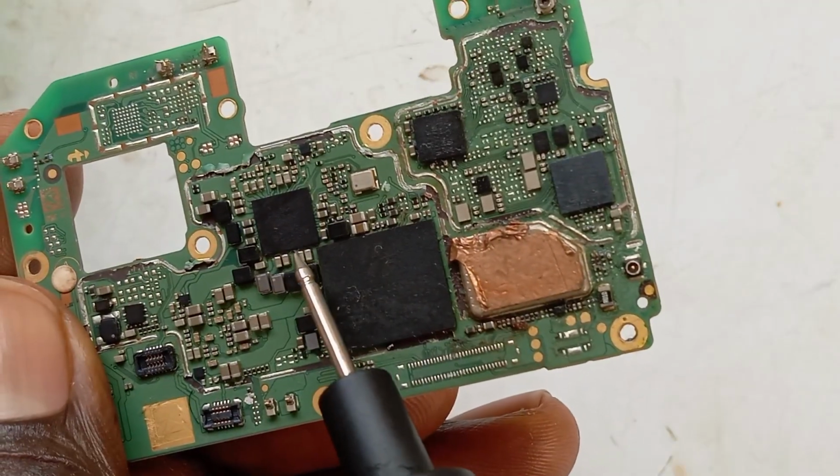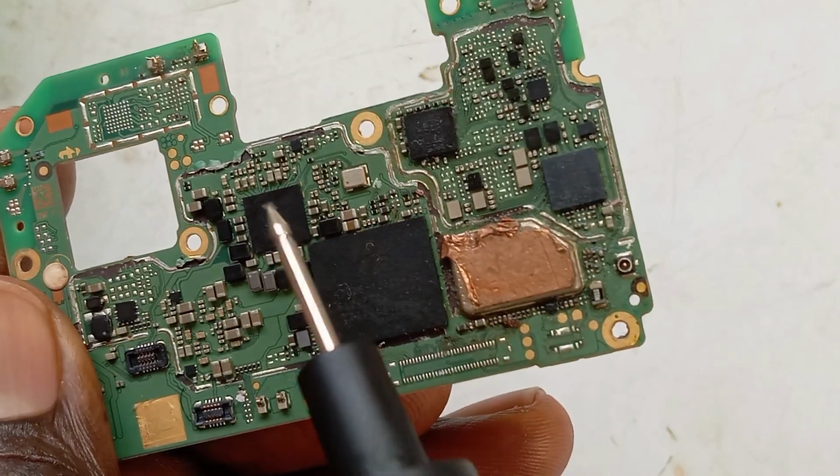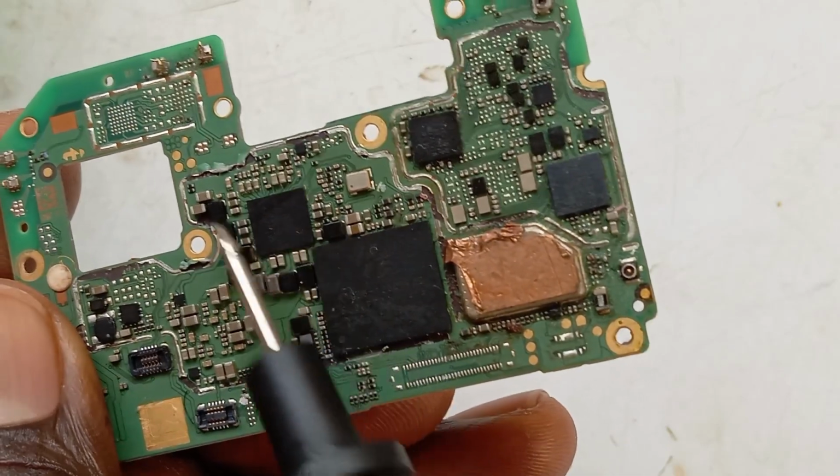Then from there, when you switch on the phone, the voltage has to enter the power IC for the power IC to generate the required voltage and supply.